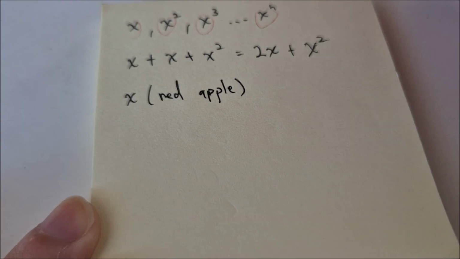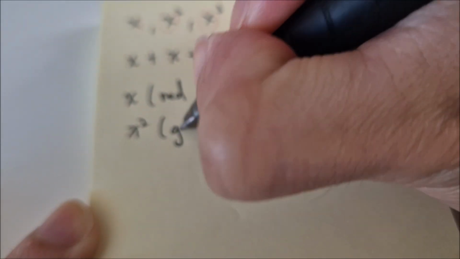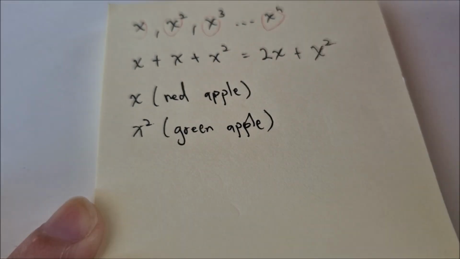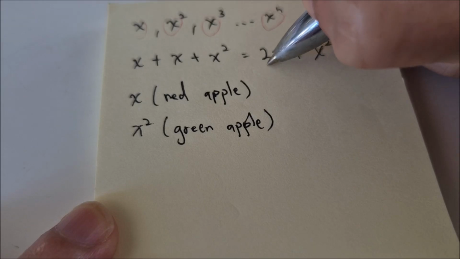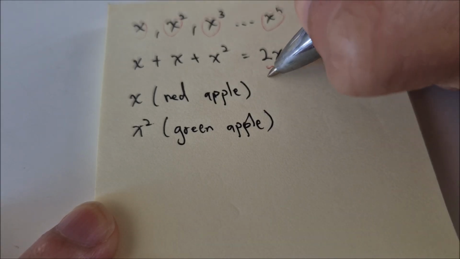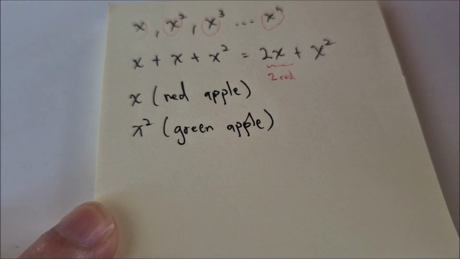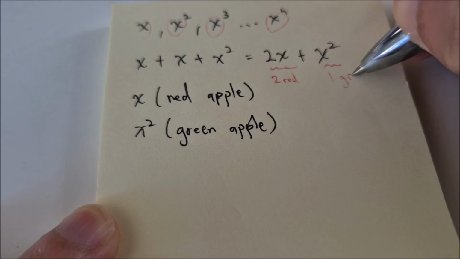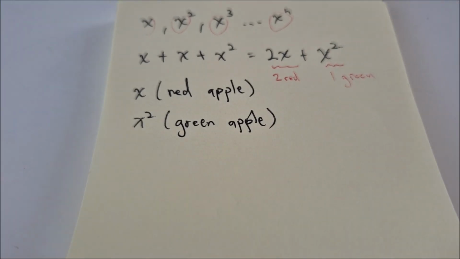So you have x is a red apple, and x squared could be a green apple. This equation here, you have 2 red apples, 1 green apple. Hopefully that makes sense.